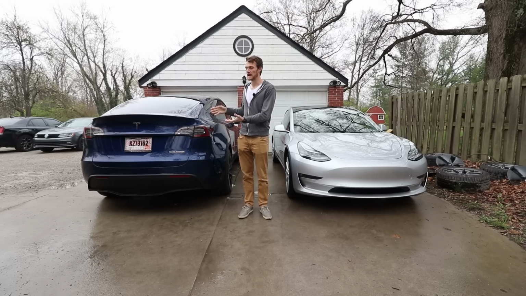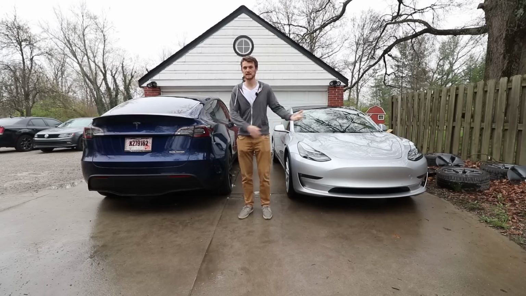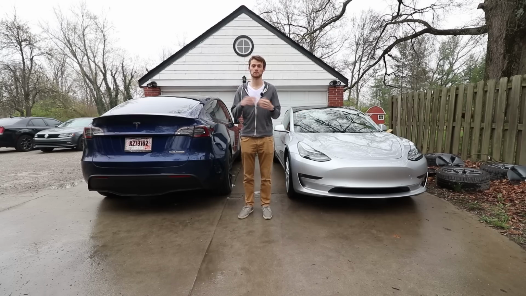I was pretty blown away when I drove the Model 3 initially, and I'm really impressed with Tesla's latest offering in the Model Y. CUVs are huge in America. The Honda CR-V and the RAV4 sold almost 1 million cars last year, so you can tell that they have a huge market for these here.